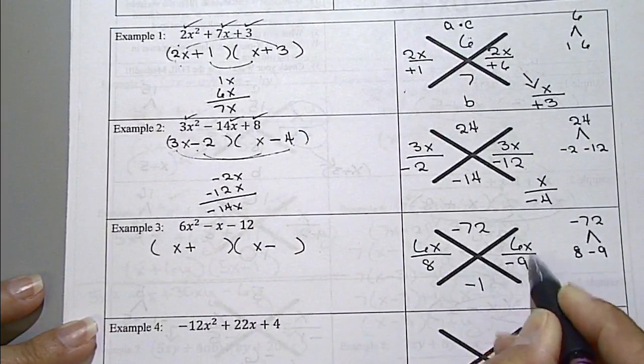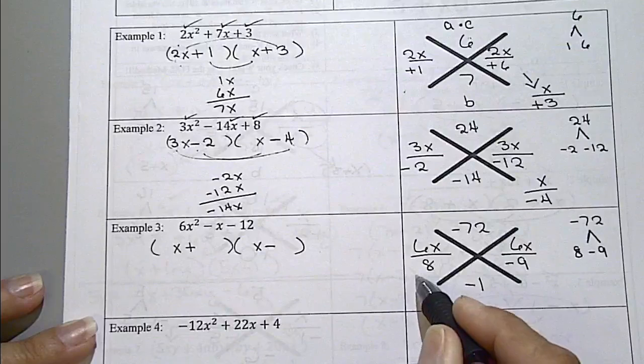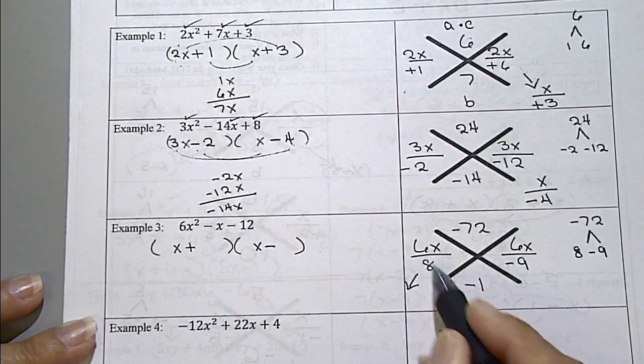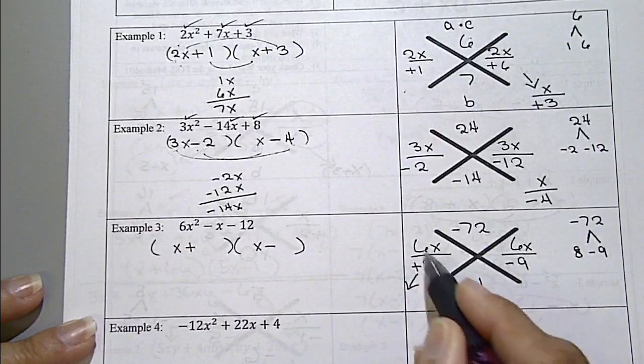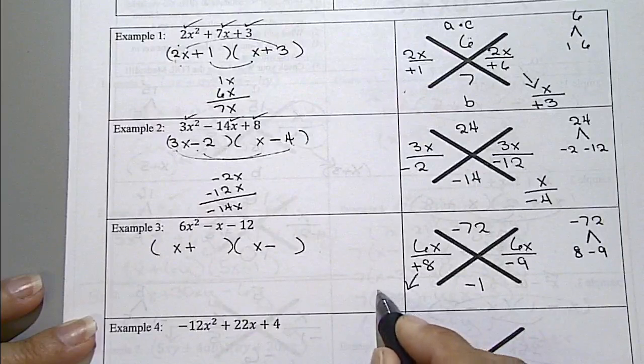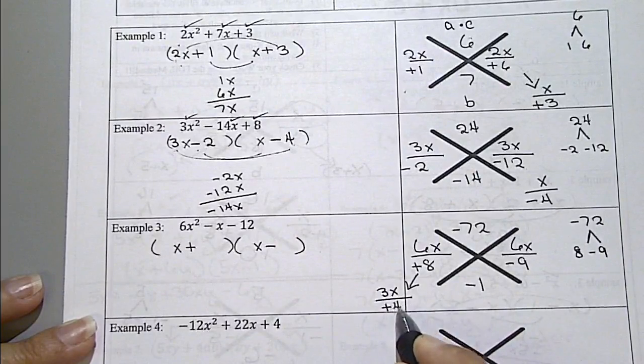8, negative 9. It doesn't matter which one I use. The only thing that matters is I have to reduce these. Both of these numbers will divide by what? Yeah, they'll divide by 2. So I'll say 6x divided by 2, and I'll say 8 divided by 2.